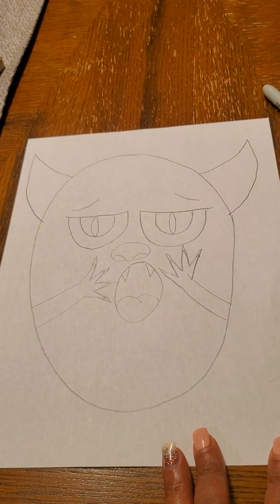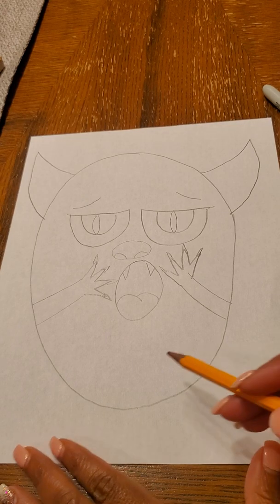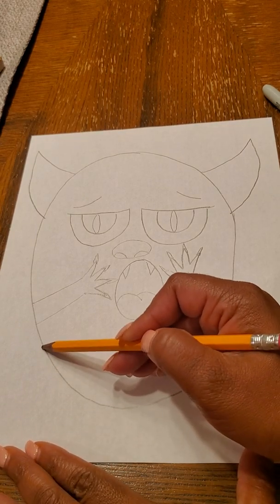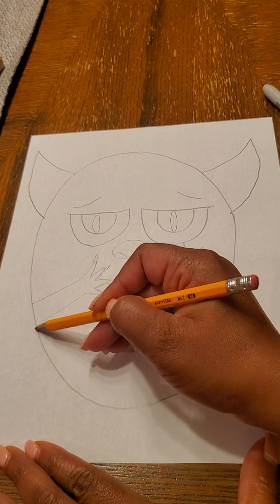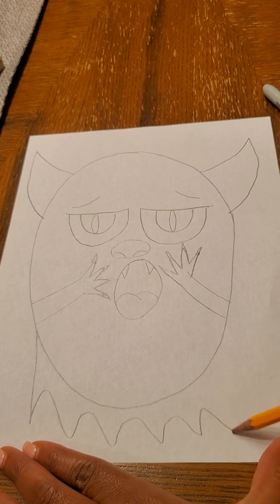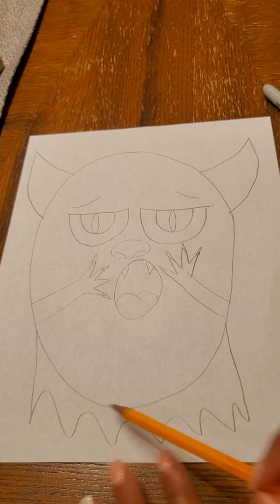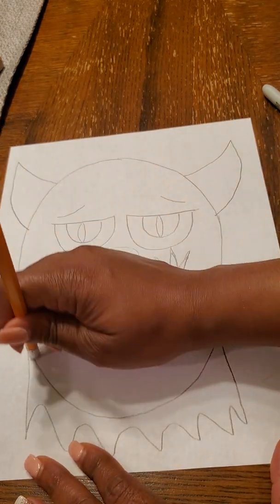All right. Now for the legs or feet, it's totally up to you what you want to do. I'm going to change the shape a little bit of mine. And on the bottom, instead of legs, I'm going to make him look like a ghost. So I'm going to do a zigzag line across the bottom. And now, since I have that original line still there, I'm going to erase it.